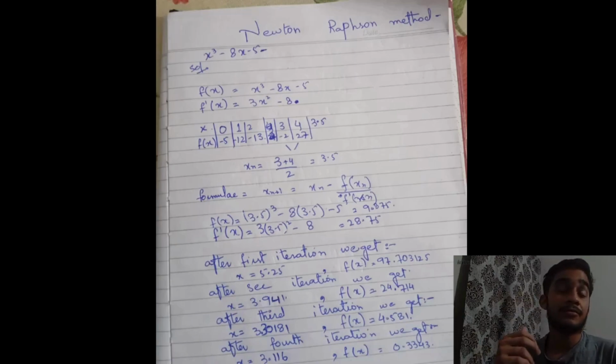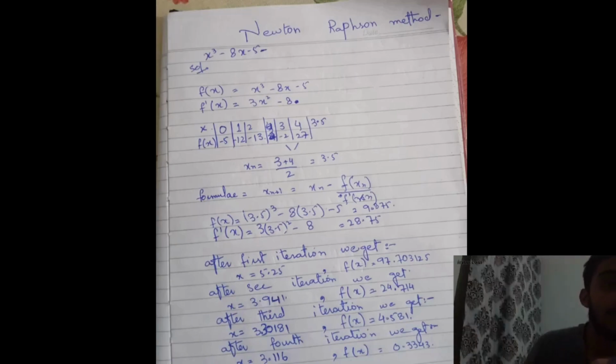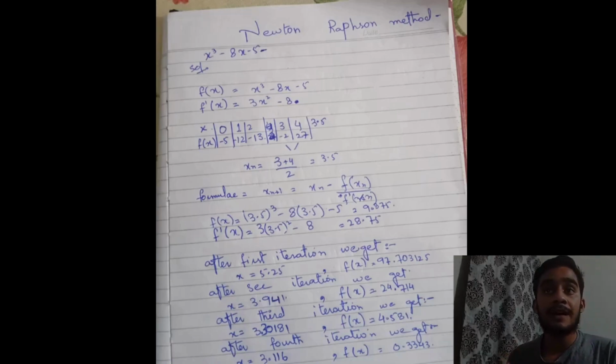First we put in values of x and get f(x). We continue until f(x) changes its sign, which happens at the points 3 and 4. Since f(x) changes sign there, we take the average of these two values. We get 3.5 as the value of xn.